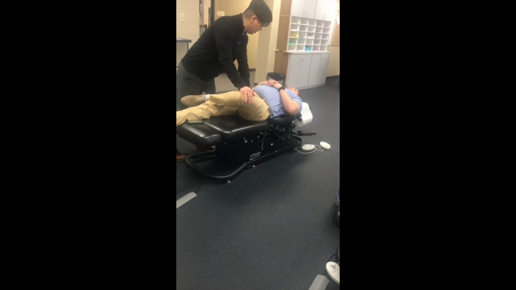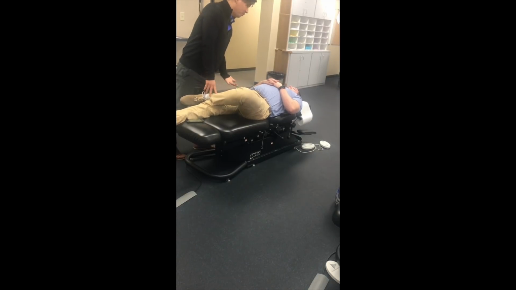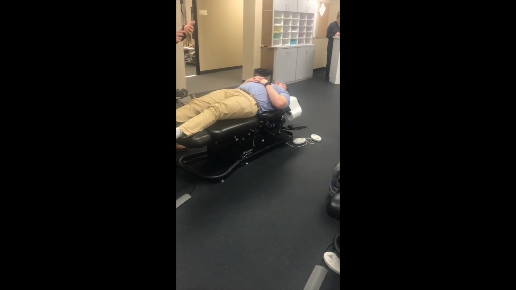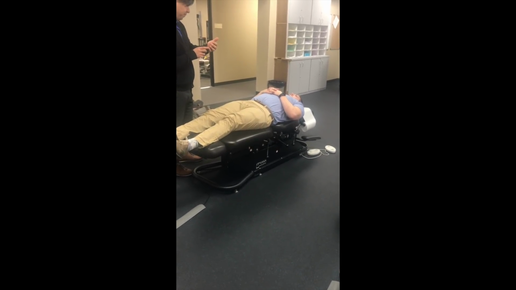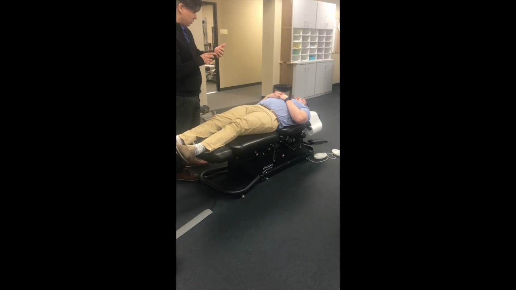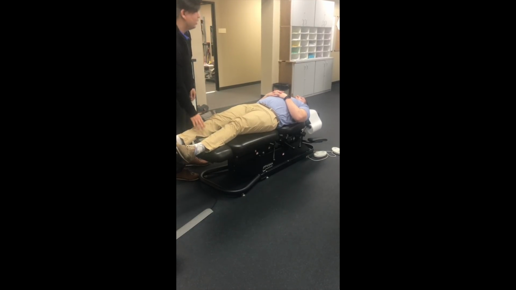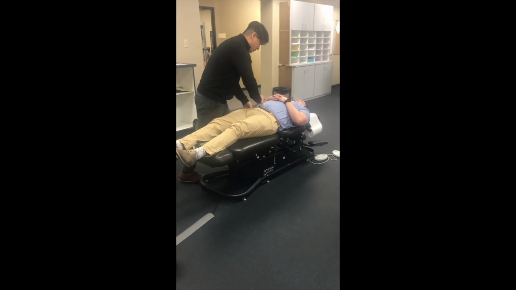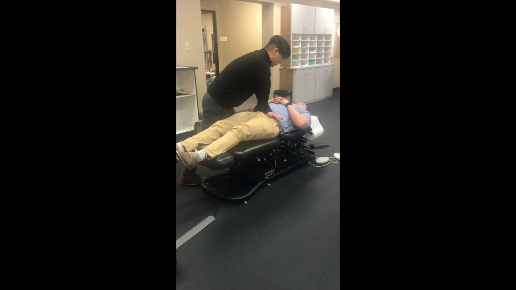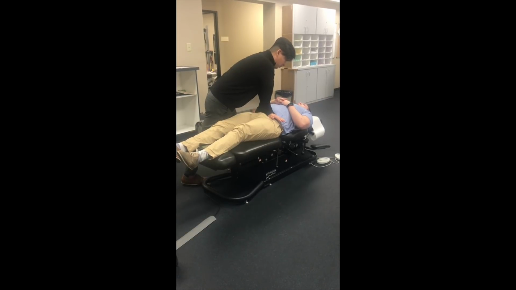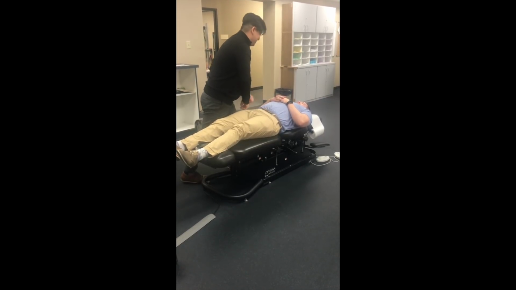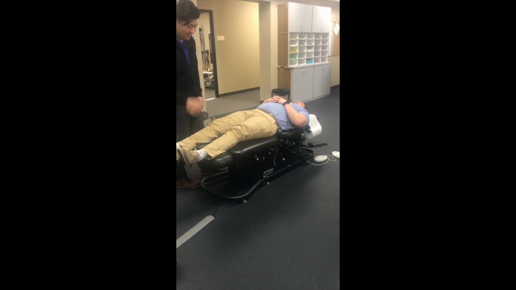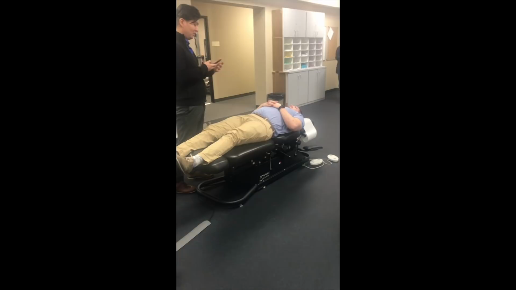ASIS and gently press. See if the pain increases on the SI joint. For SI distraction, palpate the ASIS and push to lateral posterior. Was there a pain? Okay. It's a positive, there's a pain on that side.